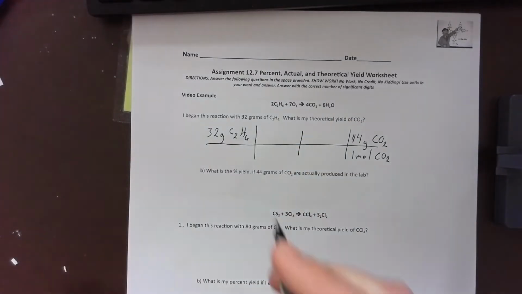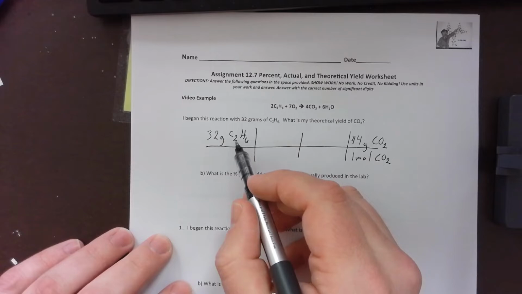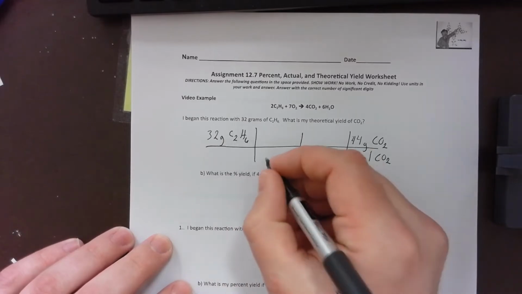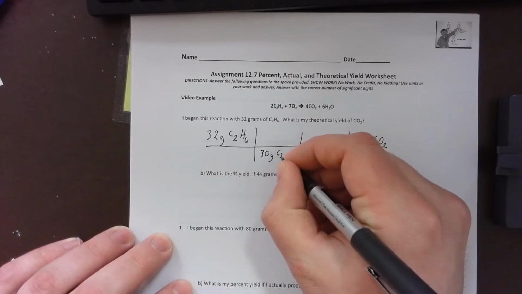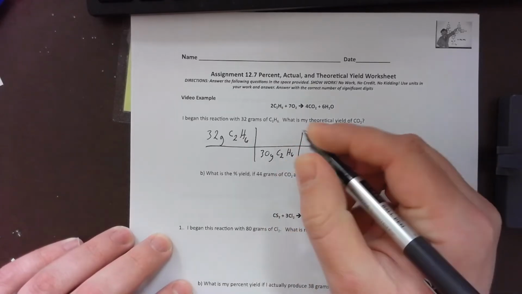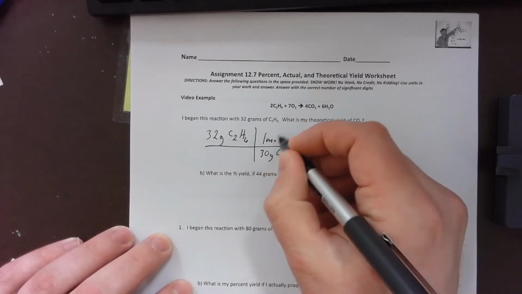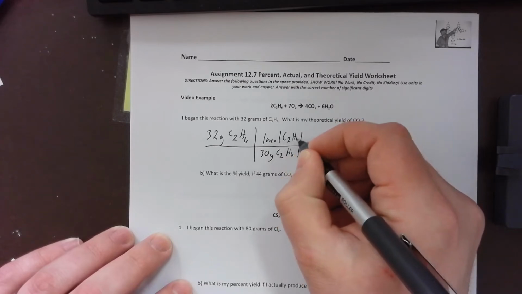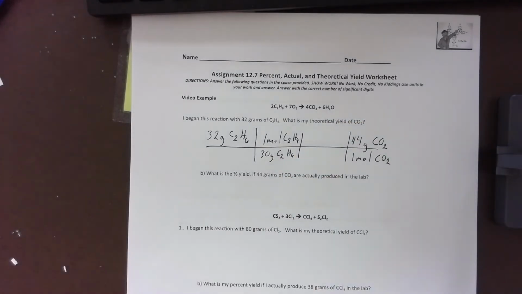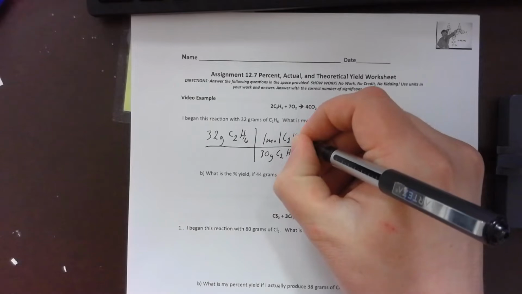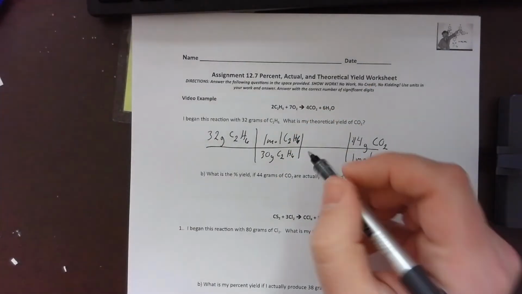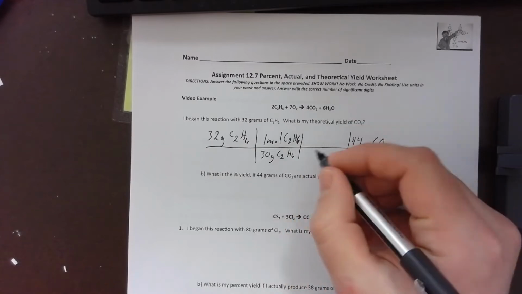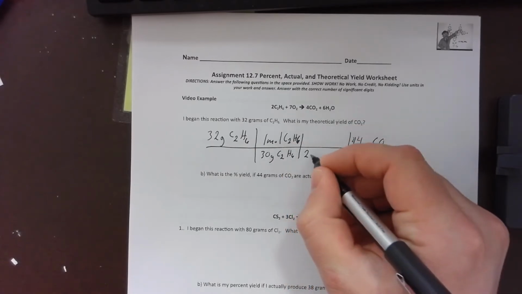So I have 12 times 2 is 24 plus 6, so I'm going to have 30 grams of C2H6 for every 1 mole of C2H6 as well. So we're still, nothing's changing really. We're just still getting to the amount that we have. So I need to see or get rid of this. So this is where my molar ratio comes in.